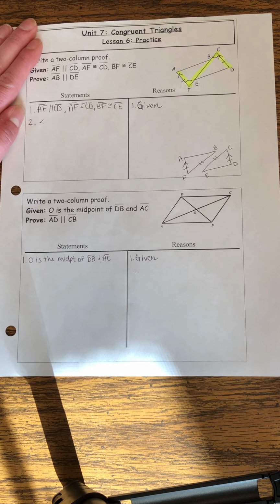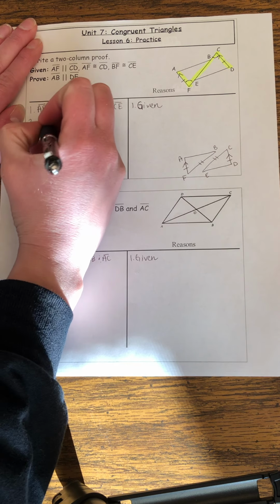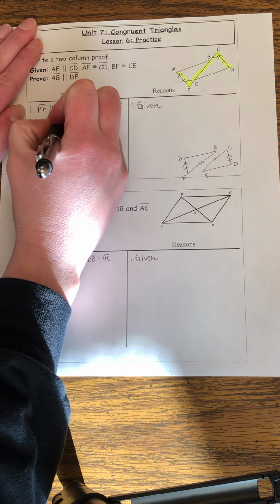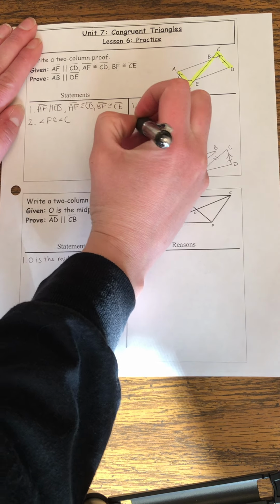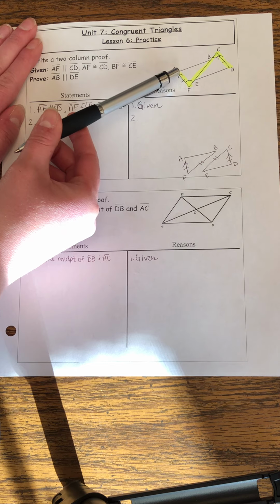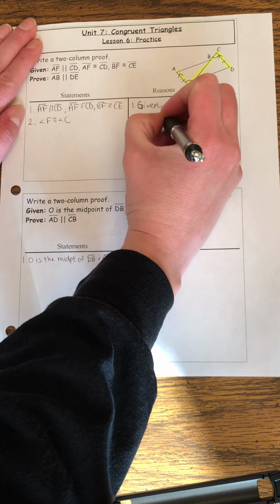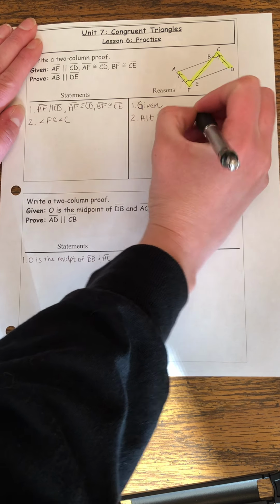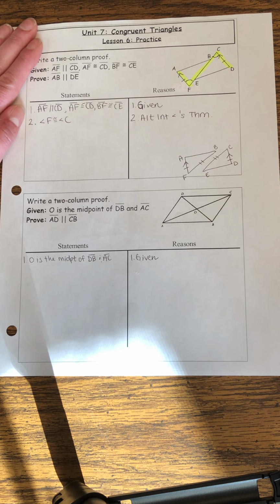So you could go ahead and name these angles just with the vertex. So there's only one angle F and one angle C in the picture. So I could say that angle F is congruent to angle C, and the angles that are formed here are alternate interior angles. So I could say, because of alternate interior angles theorem, angle F is congruent to angle C.